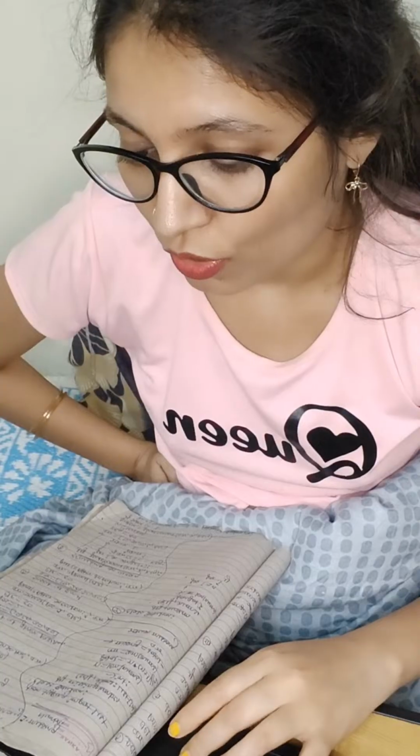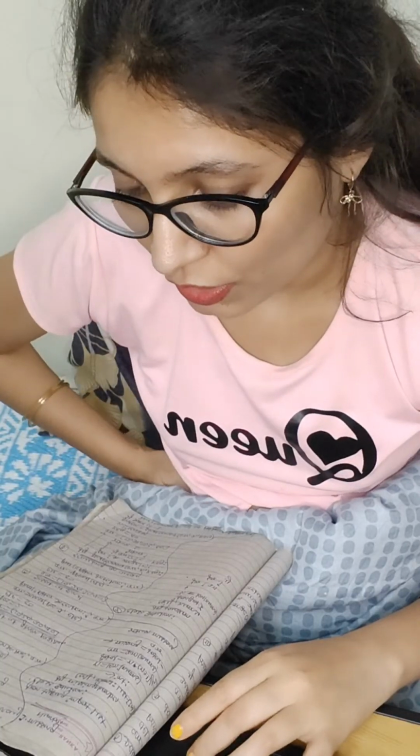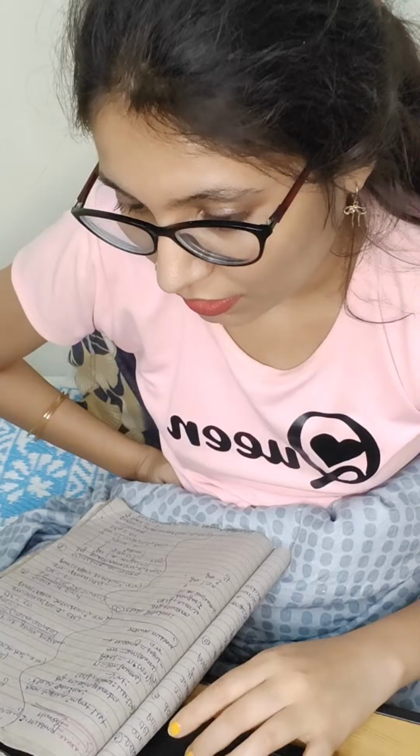Problem number 268, the problem name is Missing Number, and the question is: given an array nums containing n distinct numbers in the range 0 to n, return the only number in the range that is missing from the array. In example 1, nums is 3, 0, 1, and the output should be 2 because 2 is missing. Look here, we have 0 and 1, but 2 is missing, so the output should be 2.